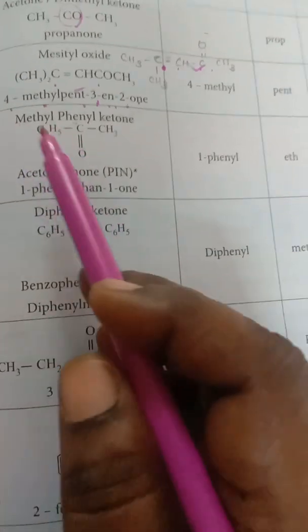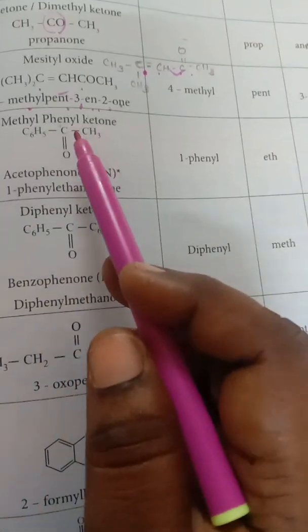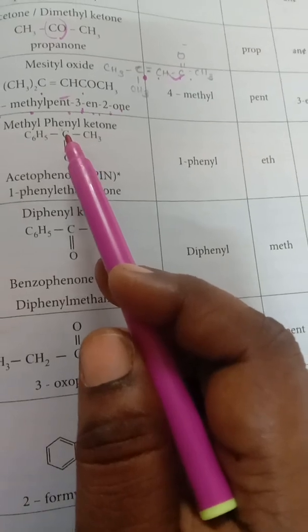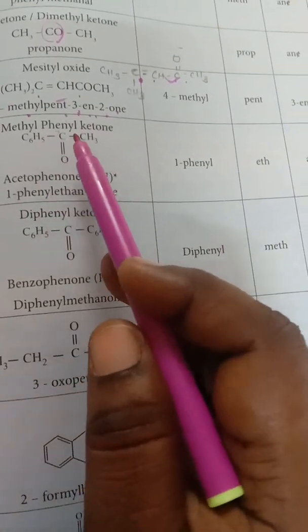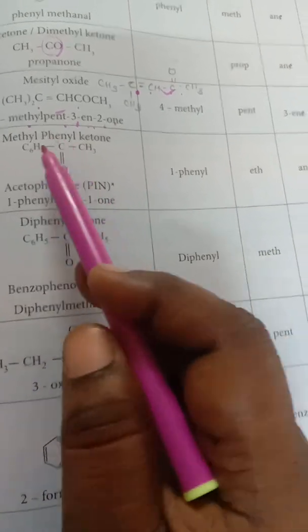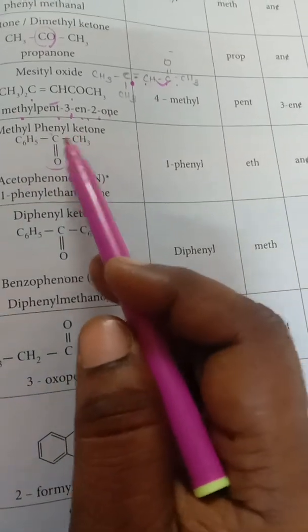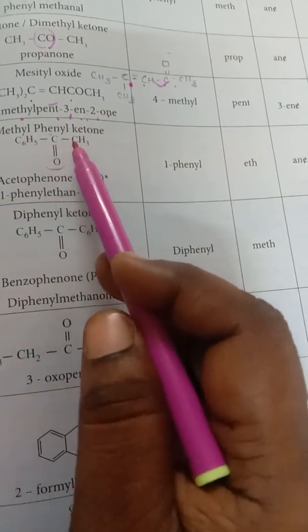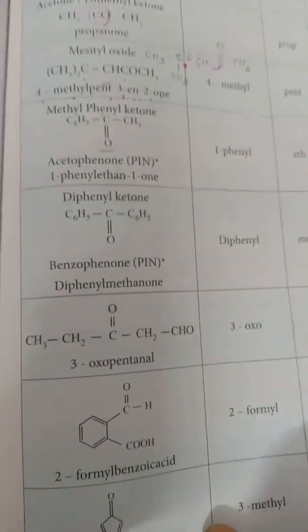So in the IUPAC name, one phenyl group is present, and it is present in the first carbon. Then one ketonic group is present, and it is also present in the second carbon. You have to take it as a functional group. So this is the functional group. Okay, so this you have to take as a substituent. So 1-phenyl, it is eth, two carbons means eth, 1-one. Okay, so similarly you see for these three compounds.